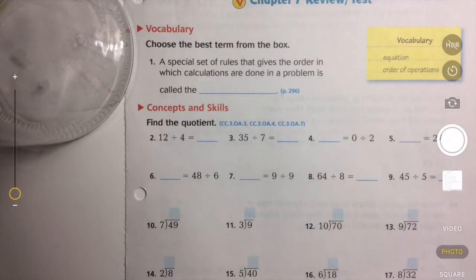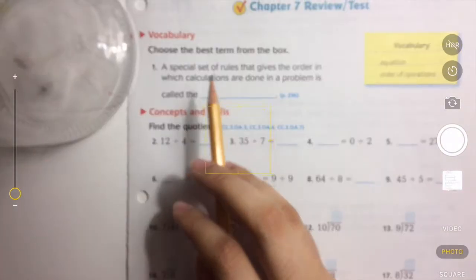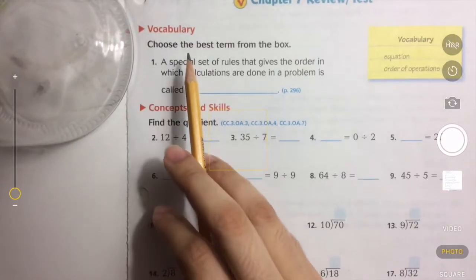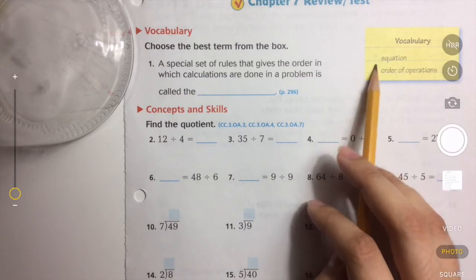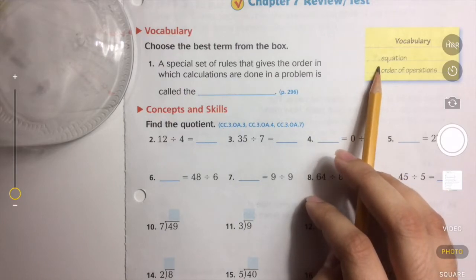All right, third grade, let's go over the Chapter 7 review that you guys did yesterday for your assignment. Let's get right into it. The first question says, choose the best term from the box. So our box is right here. We only have two terms, equation or order of operations.